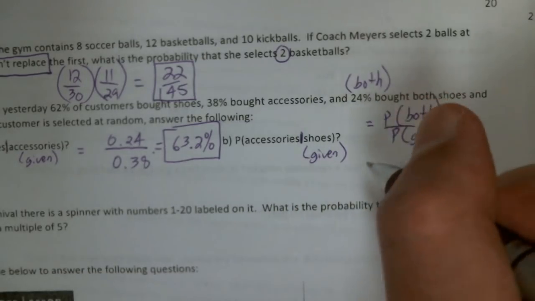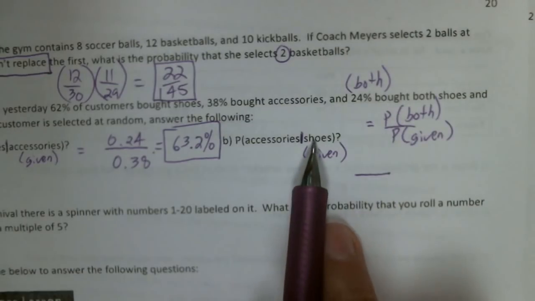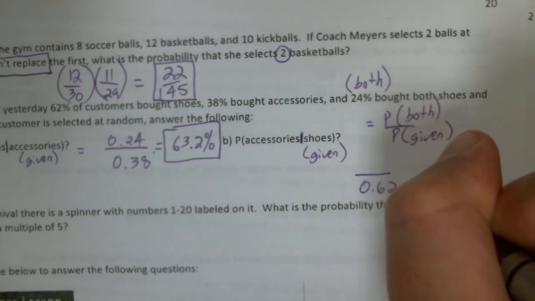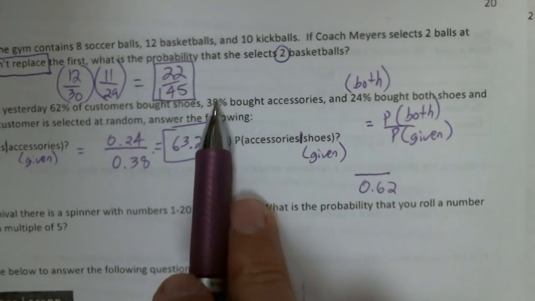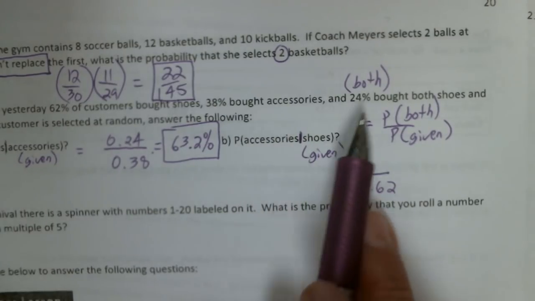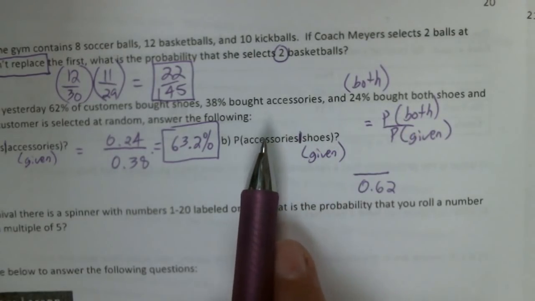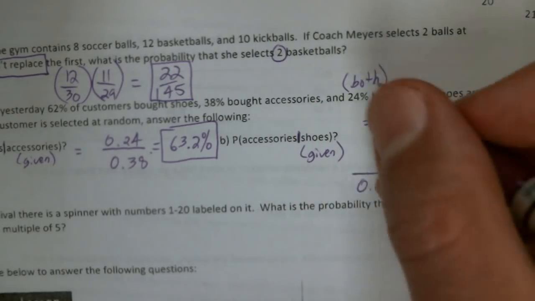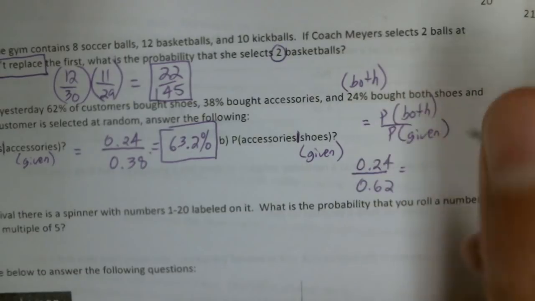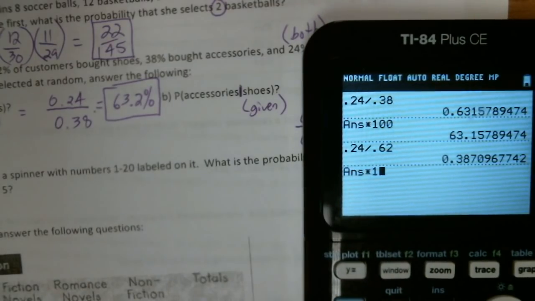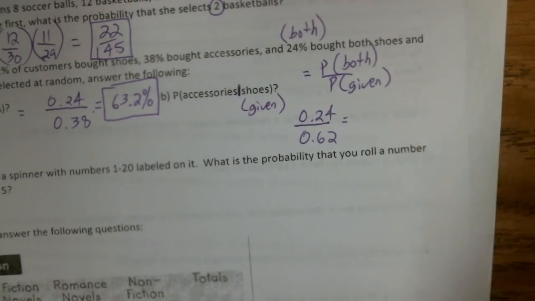The given goes on the bottom, so shoes goes on the bottom. There's the shoes, 0.62 on the bottom. And what goes on the top? It's not the 38, guys. It is not the 38, because remember, these people are buying both. They're buying both accessories and they have shoes. So the both number goes on top, 0.24, divided by 0.62. That gives me 0.387, times 100%, 38.7%.